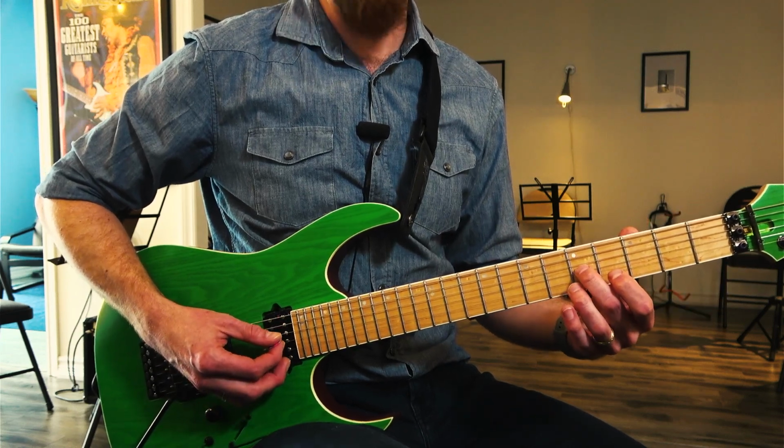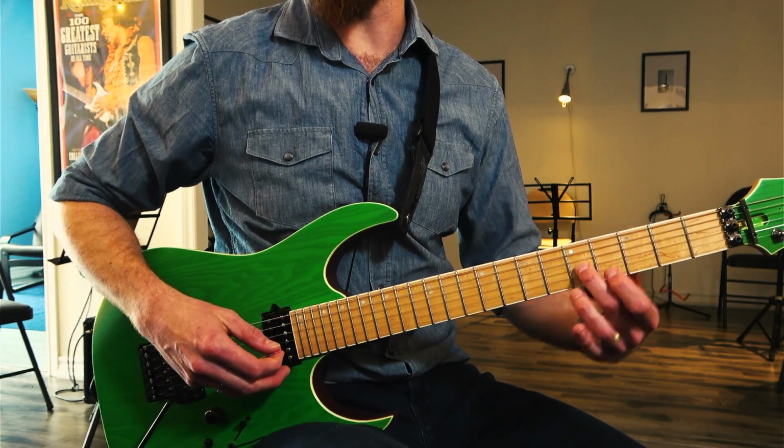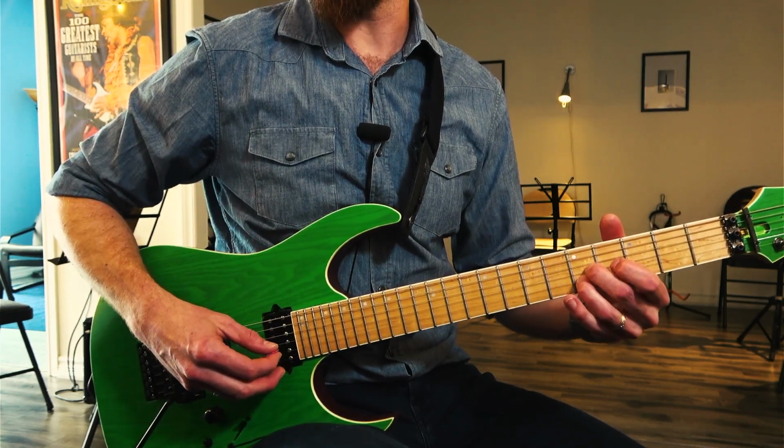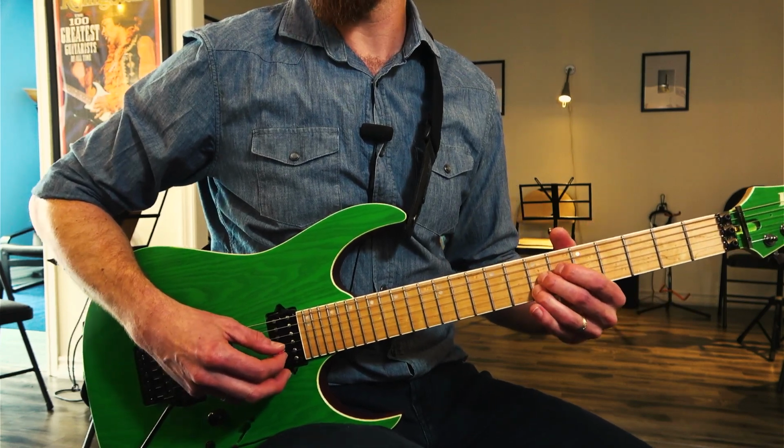Next up we have a major, so 5th fret, which is a C, and we're on the same fret. I'm using my middle finger always on string number 3 here, and my ring finger on string number 2 for the 5th fret. Next one is a D major, so 7 and 7.